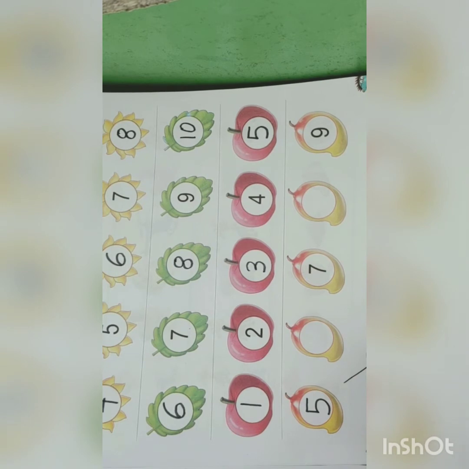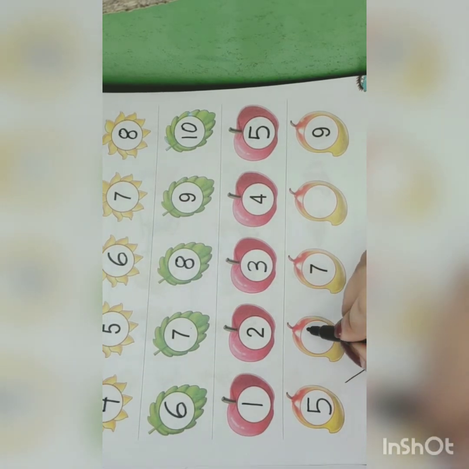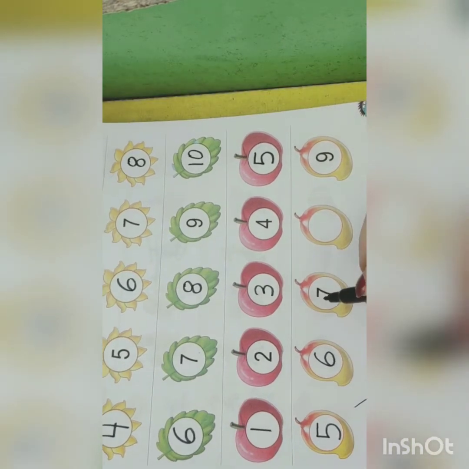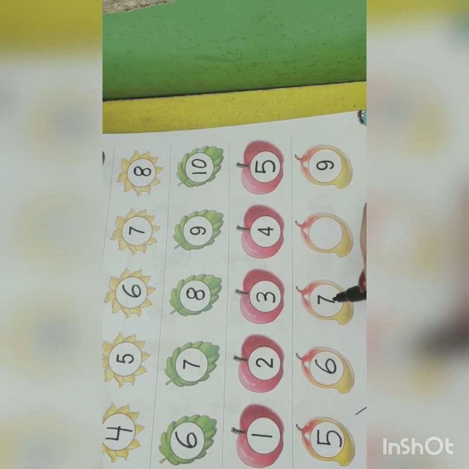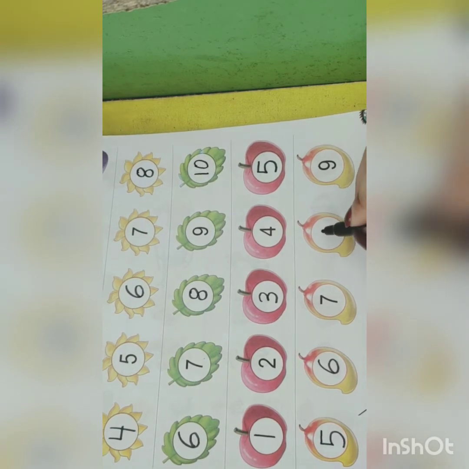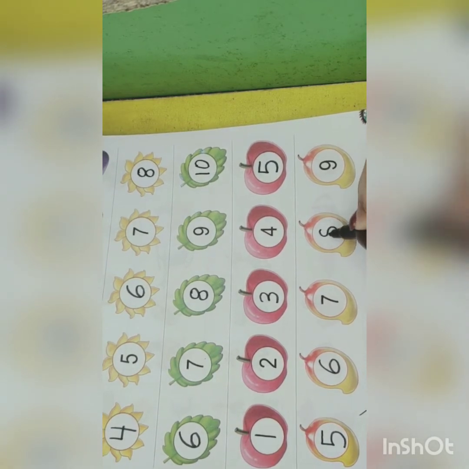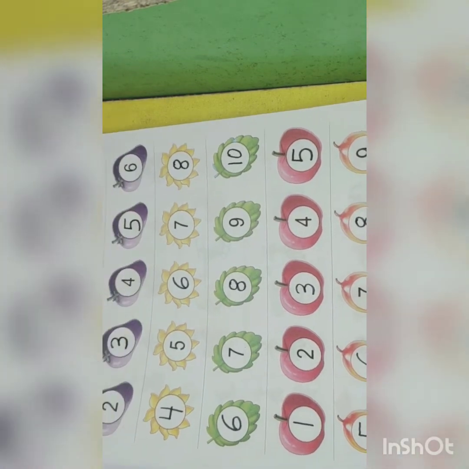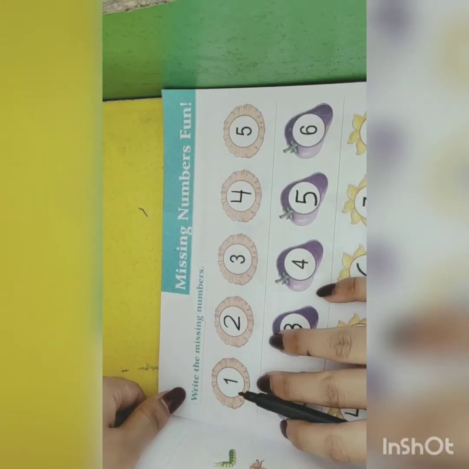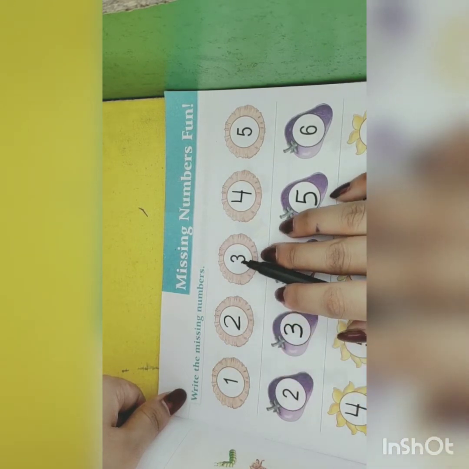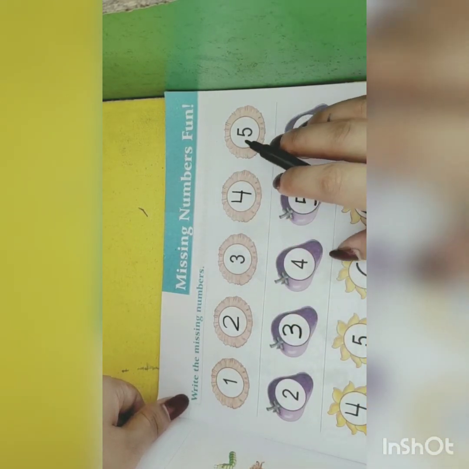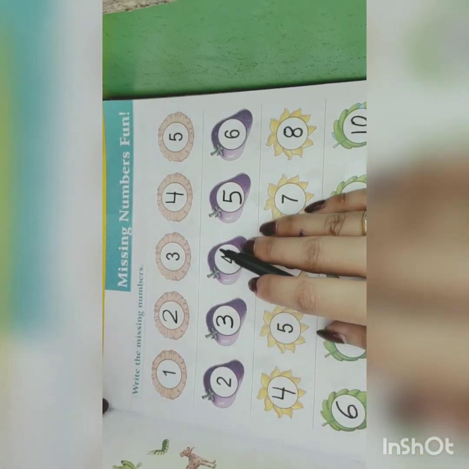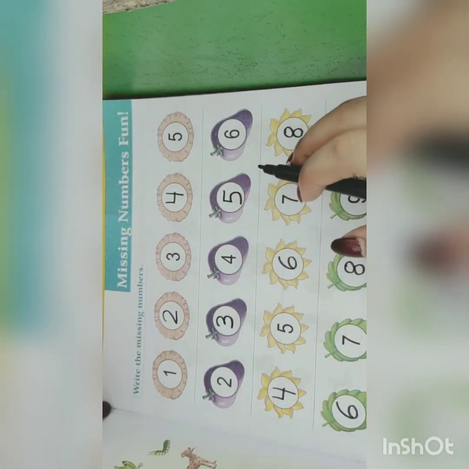After 5 comes, 5 के बाद क्या आता है? 6. After 6 comes 7. After 7 comes 8. Very good. See, this is number 8. After 8 comes 9. You got it? Again, see, 1 2 3 4 5. Now here 2 3 4 5 6.